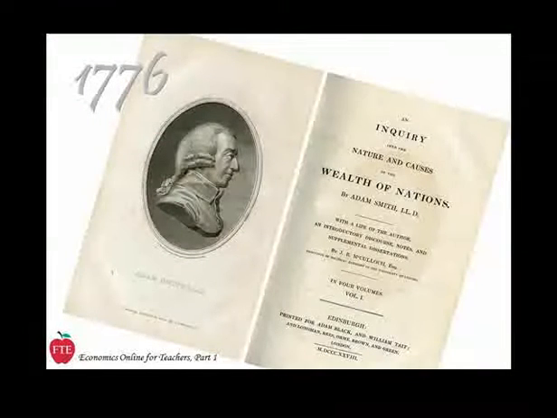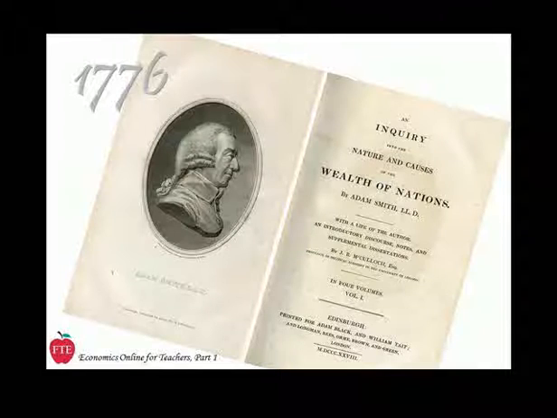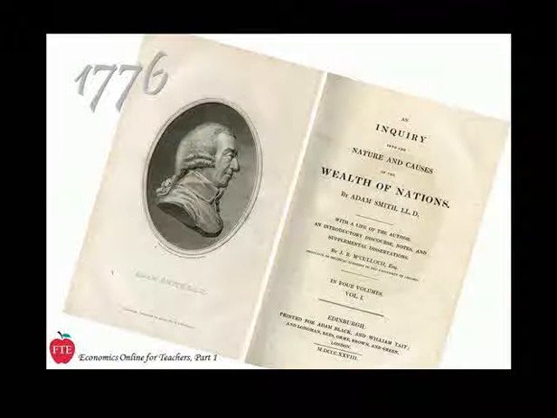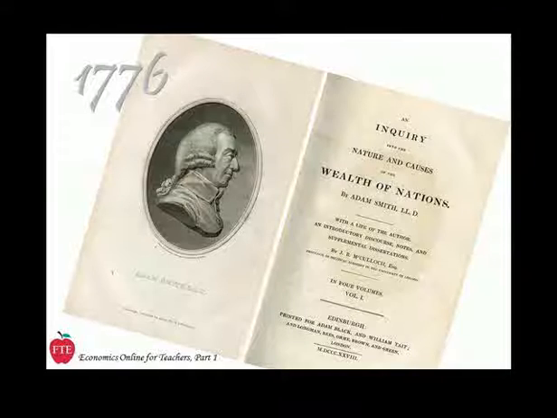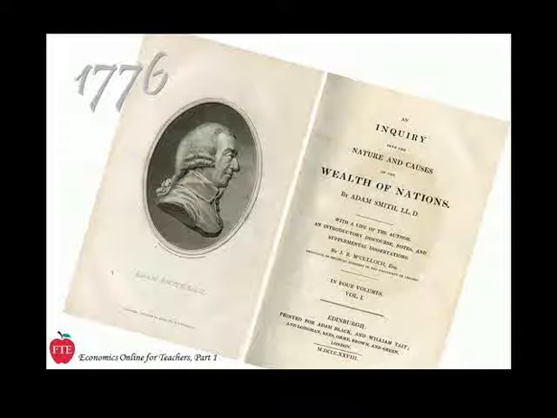Understanding of entrepreneurship as a force in the Western world began to develop in the mid-18th century with the writing of the classical liberal economists. In the United States, we celebrate 1776 for the writing of the Declaration of Independence, but the student of economics knows that it's at least as notable for the publication of Adam Smith's seminal work, An Inquiry into the Nature and Causes of the Wealth of Nations.